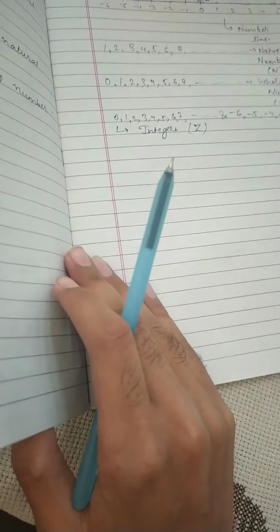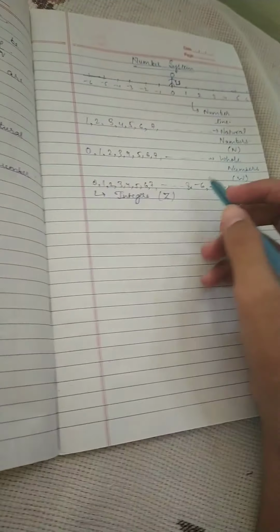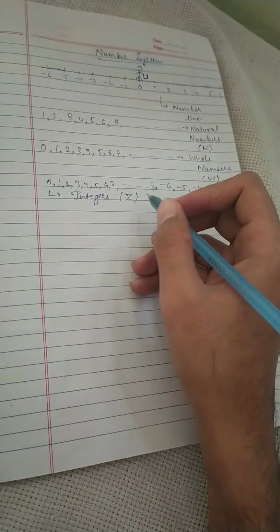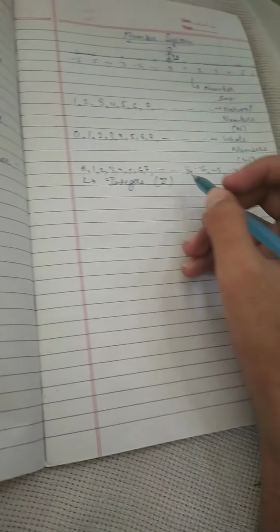The reason is that the letter Z comes from the German word Zahlen.